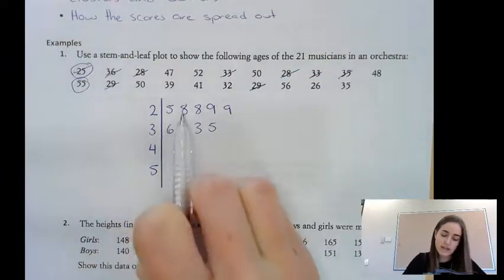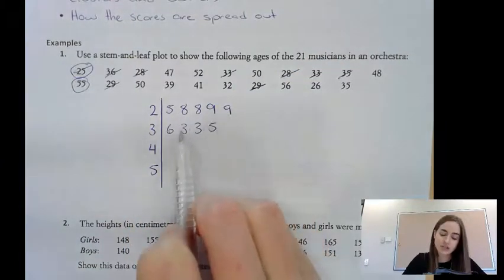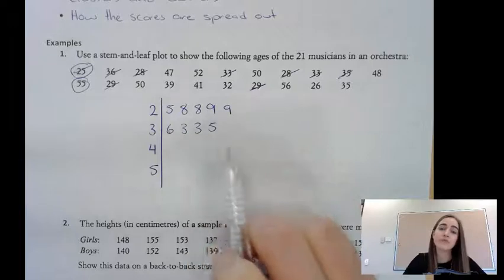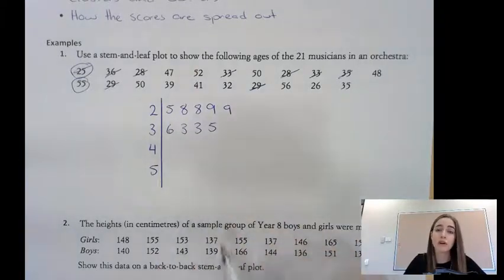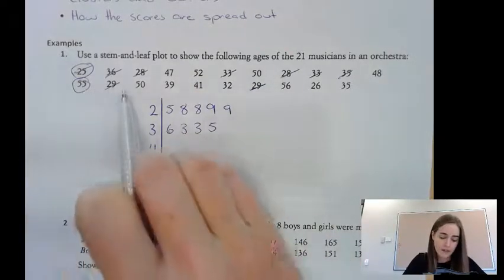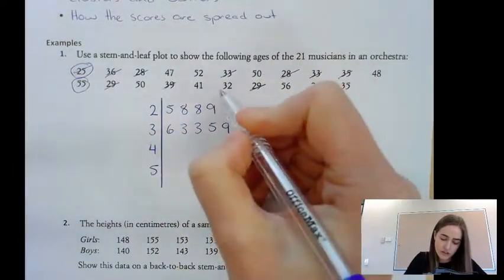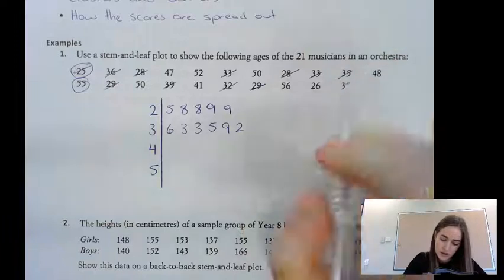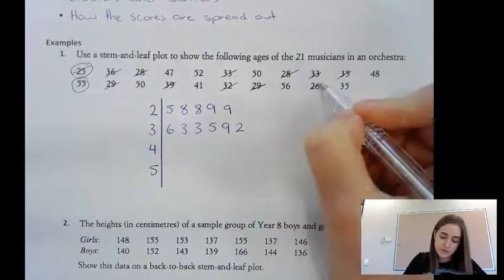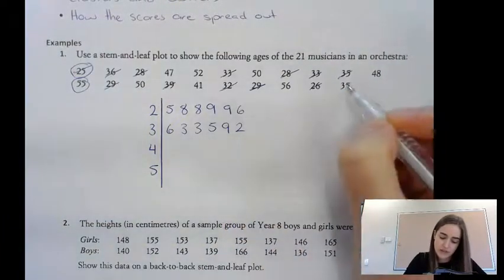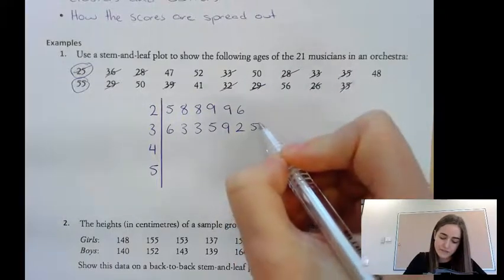Notice I'm lining these numbers up directly underneath each other as well, so that when I get to the end, I can see which rows have more numbers in them. If I keep going, I've got another 39, I've got a 39, I've got a 32. And I just spotted this 26 that I missed before, so I'm going to add that 6 on here as well. And I've got a 35.